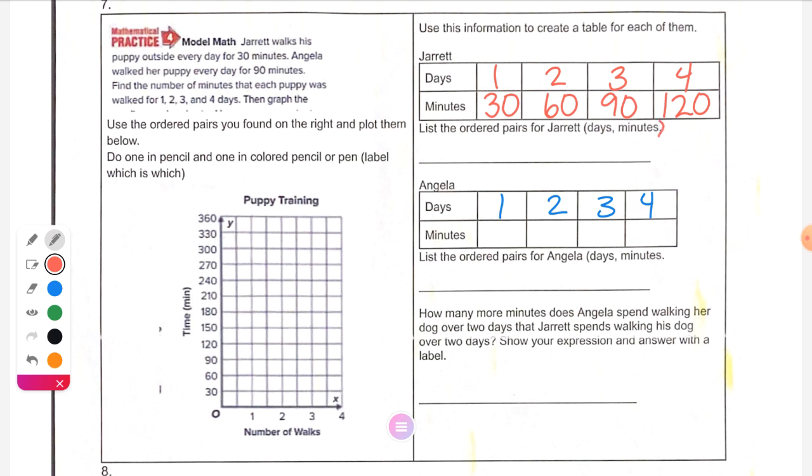Days, comma, minutes. So I'm just going to copy these down from our table. We'd have 1, 30; 2, 60; 3, 90; and 4, 120. Help me graph 1 comma 30. How do I get there? Yeah, I'd go over to the 1 and up 30.